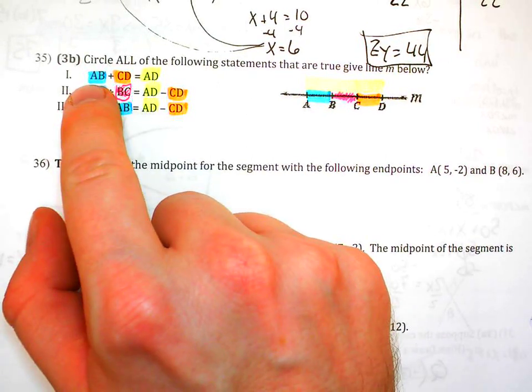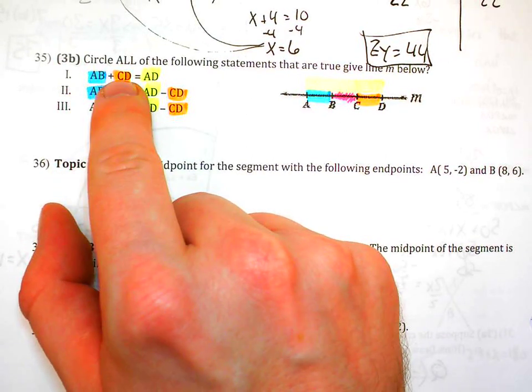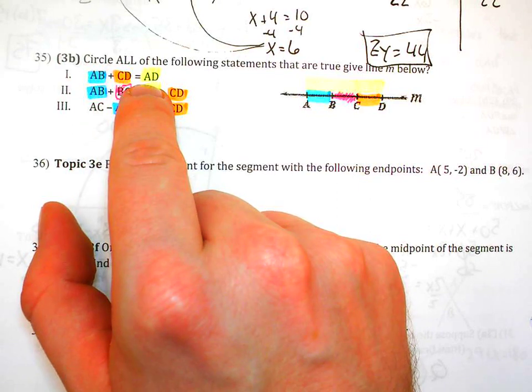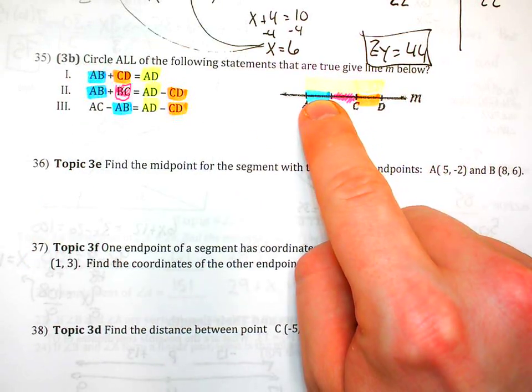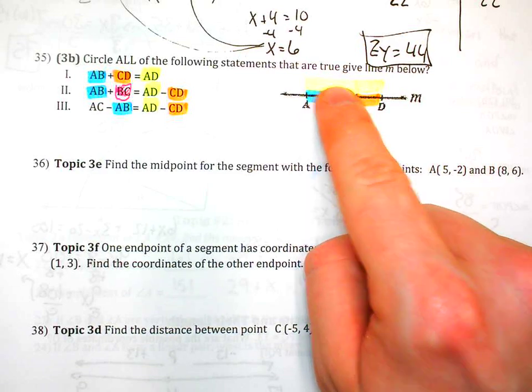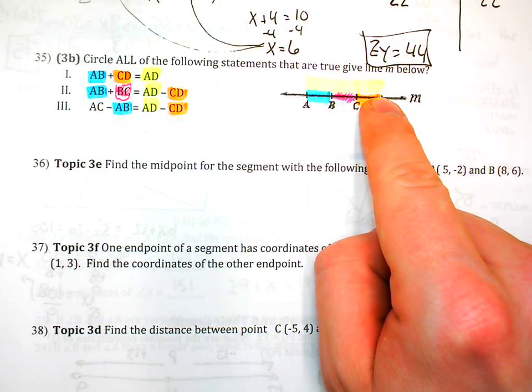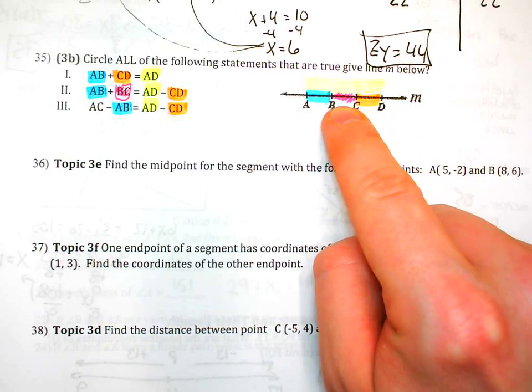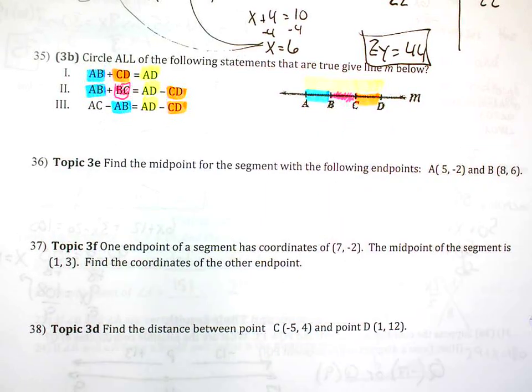So the first one says blue segment plus orange segment equals yellow segment. Well, if we look at our picture, blue segment is here, orange segment is here, and yellow goes all the way across the top. The blue and the orange don't cover this whole distance because it doesn't have that pink part in the middle. So number 1 is not true.